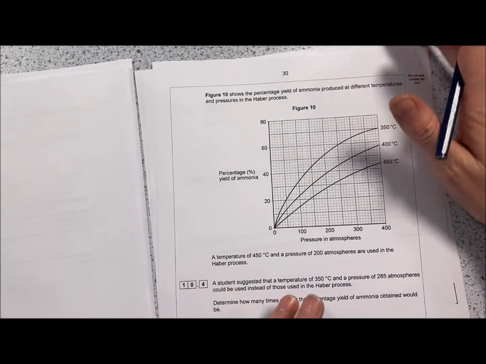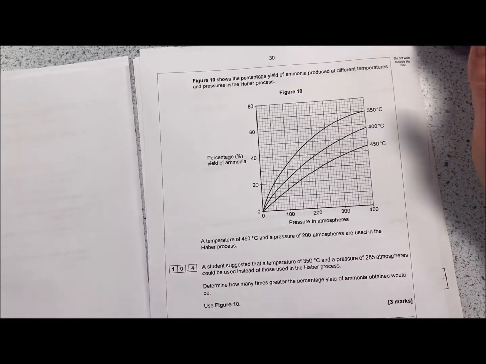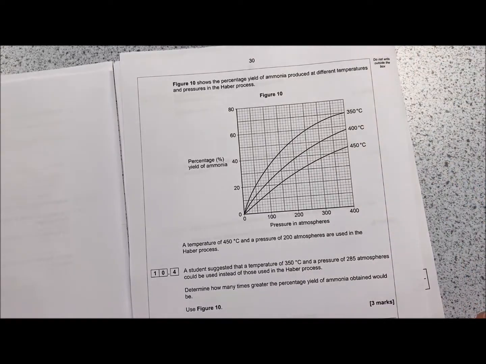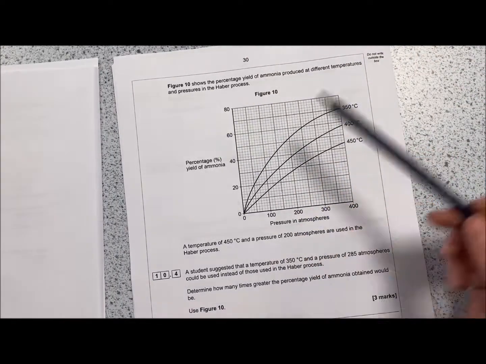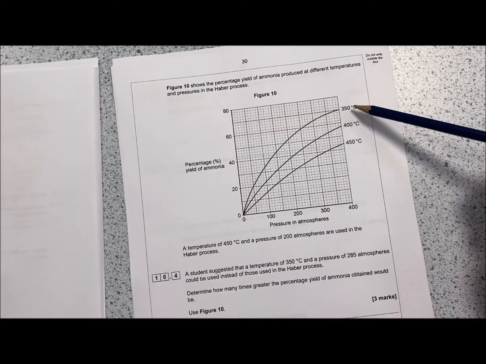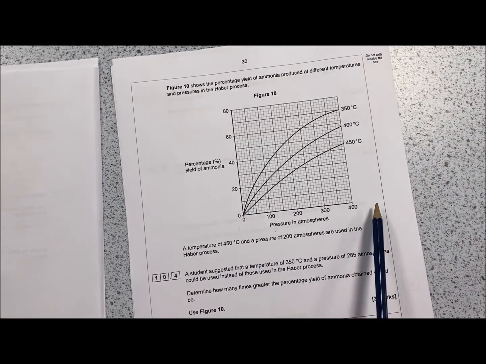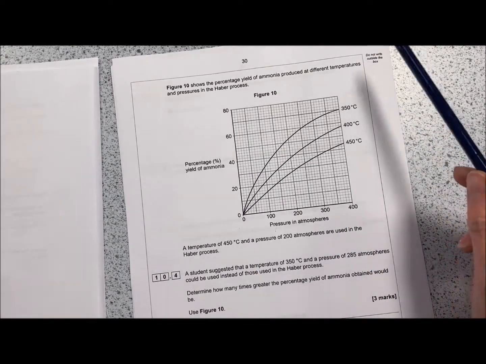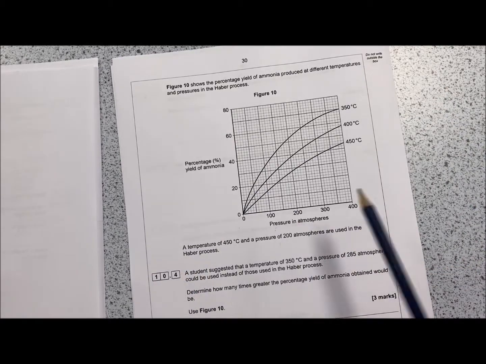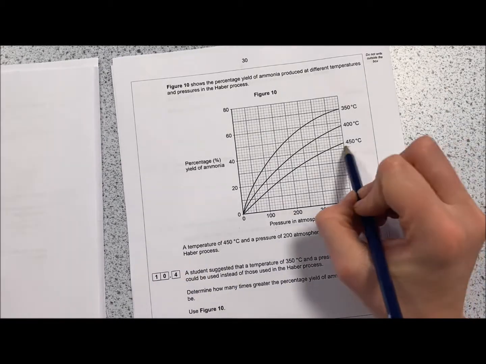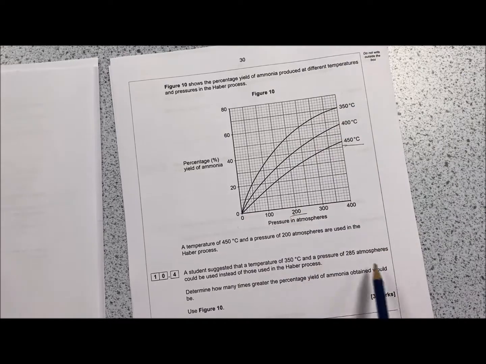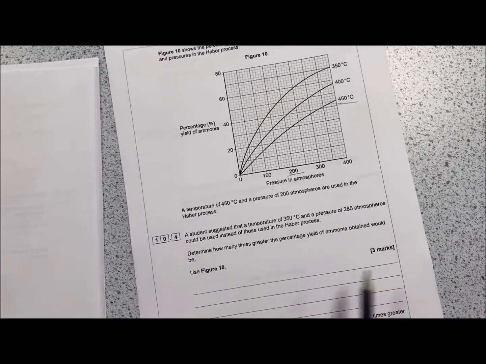Figure 10 shows the percentage yield of ammonia produced at different temperatures and pressures in the Haber process. So we've got these different temperatures, we've got different pressures, and we've got different percentages being produced. A temperature of 450 and a pressure of 200 atmospheres are used in the Haber process.